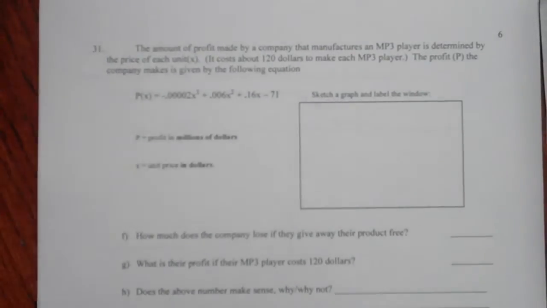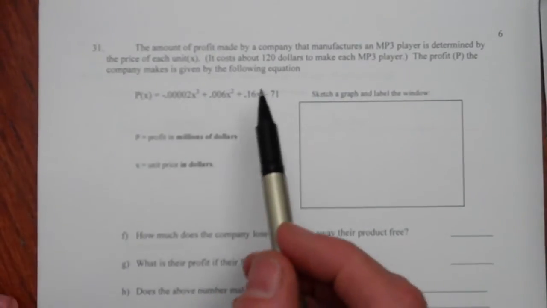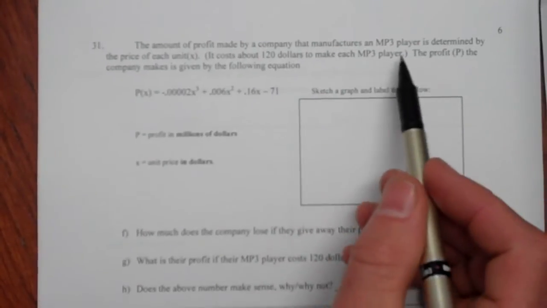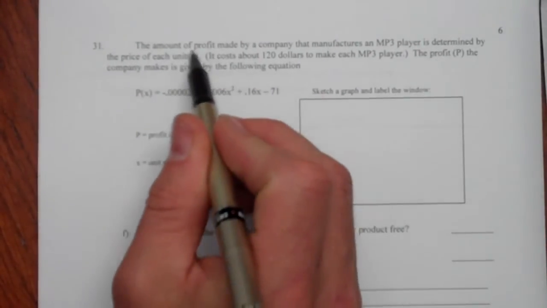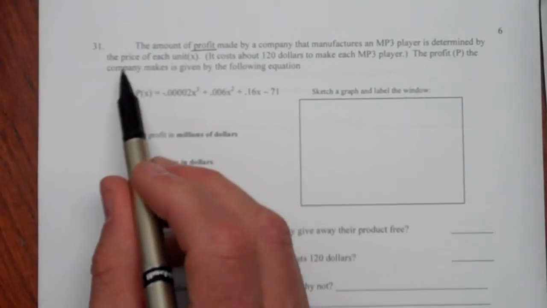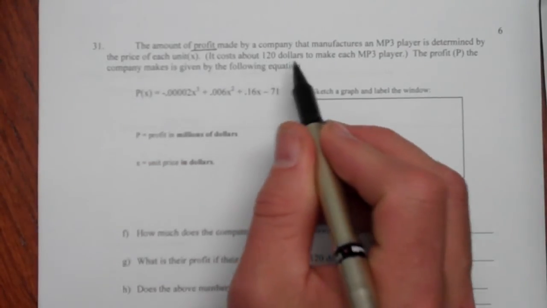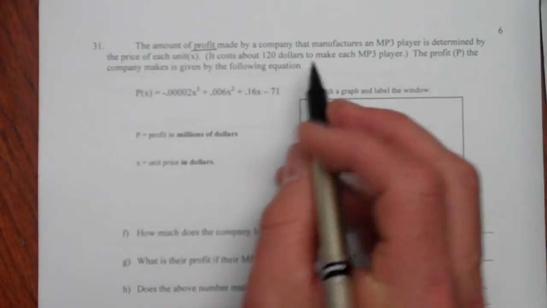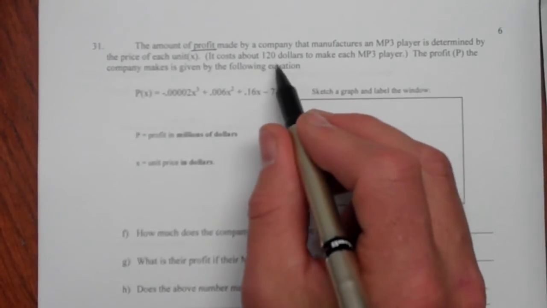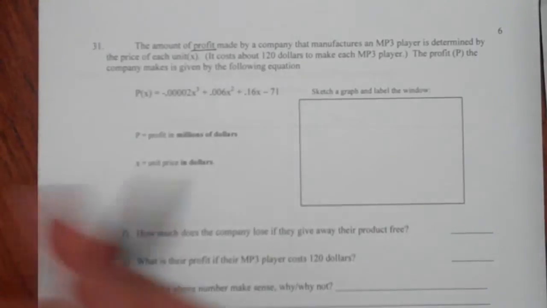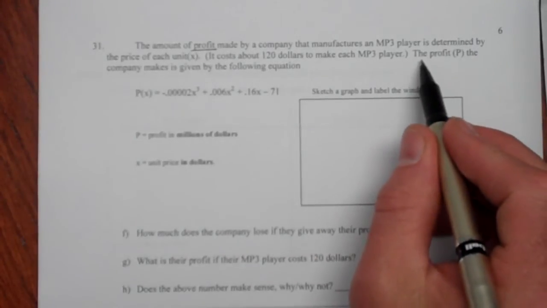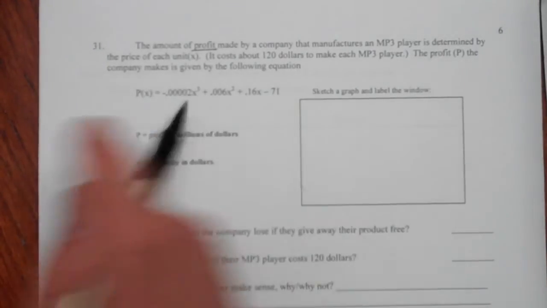Okay, here we are on page 6, the amount of profit that's made by a company making MP3 players. Their profit is determined by the price of each unit. They're saying it costs $120 to make each MP3 player, so keep in mind the cost of materials and manufacturing and overhead and all that. The profit P the company makes is given by this equation.